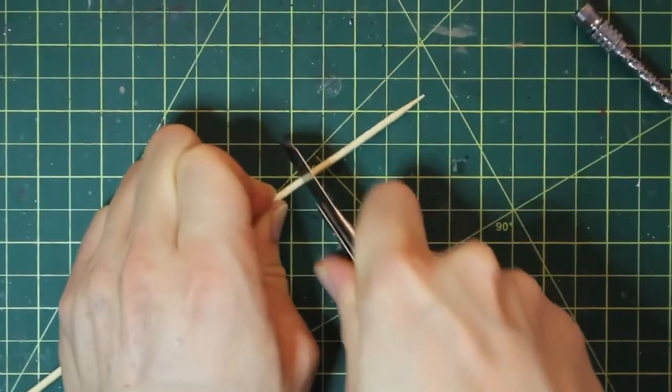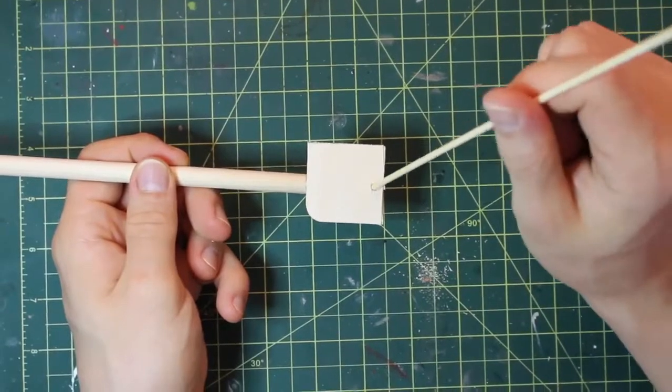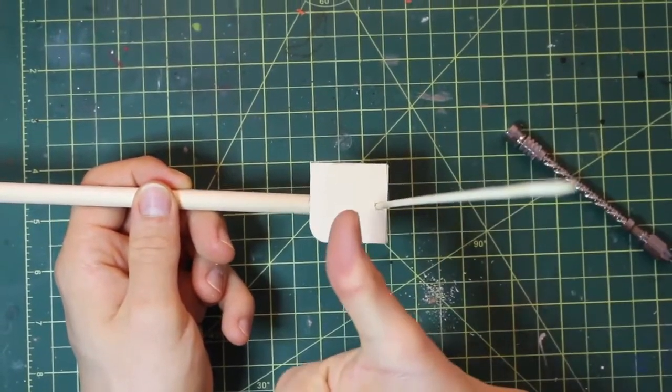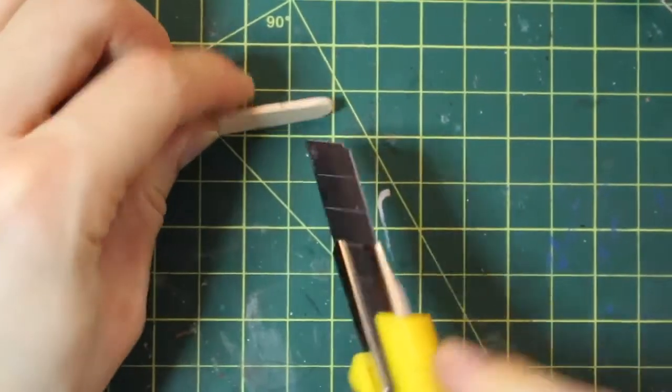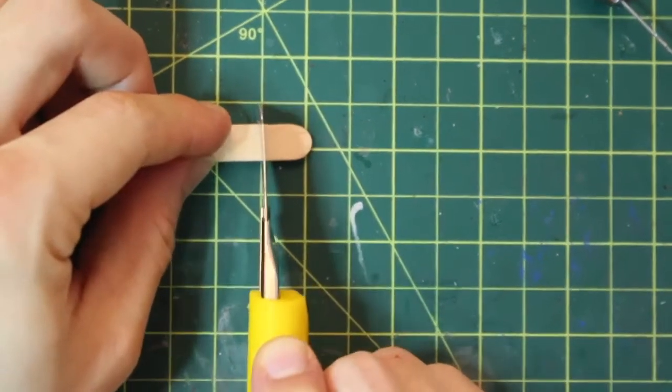In our experiment, we measured the skewer to be about 10 inches in length. Once your skewer slides into the hole you made, you're going to glue it to the top of your dowel. We added a piece of a popsicle stick, just to add better support.